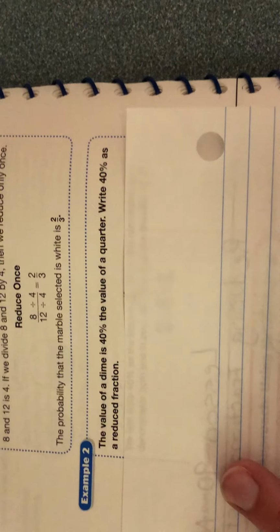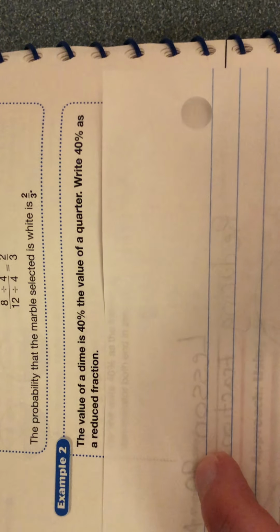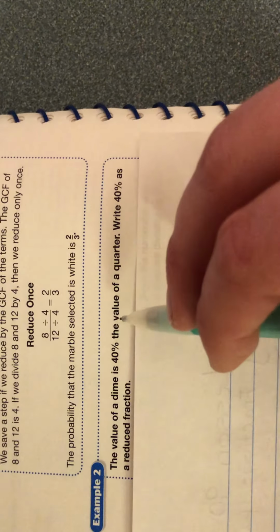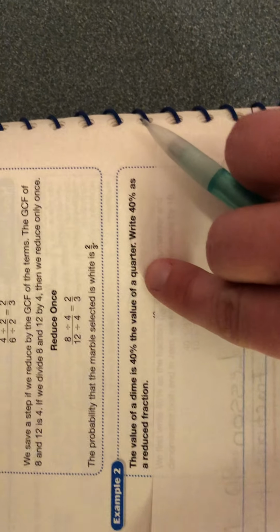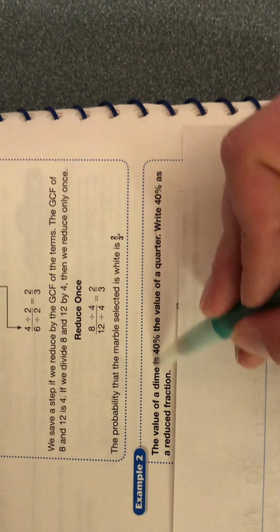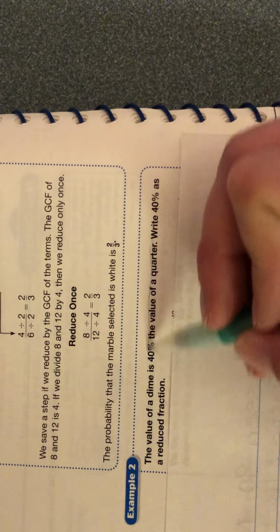Before we even start solving this problem, there is unnecessary information in this problem that we don't need to solve. We don't need to know necessarily the value of a quarter. While we're talking about 40% is the value of a quarter, we don't really need this information up here right now. We just need to be able to write 40%.